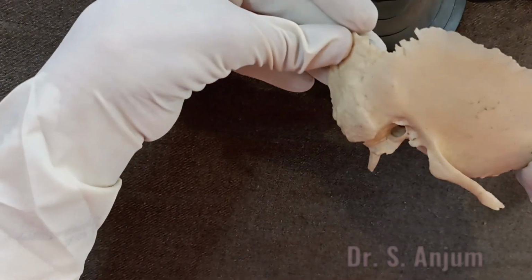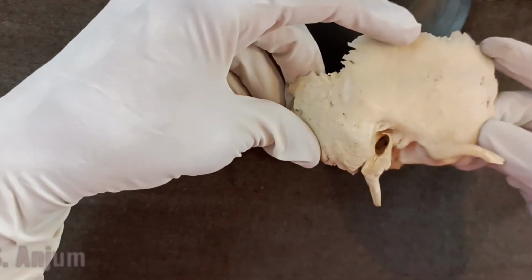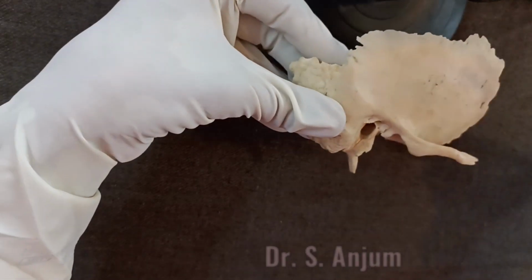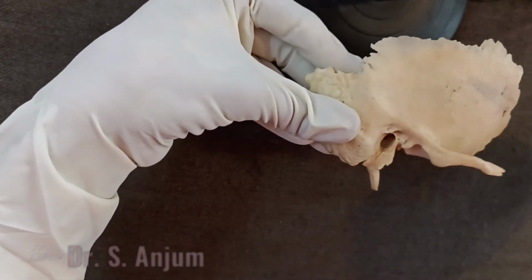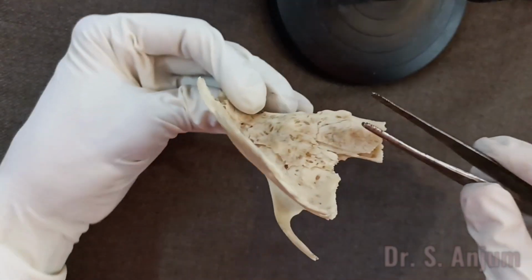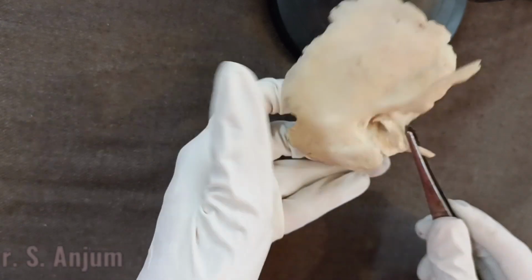This is the temporal bone. It is bilaterally present. It is irregular in shape and it is a type of pneumatic bone. It has a few parts: a squamous part, a mastoid part, a petrous part, this one, and a styloid part.